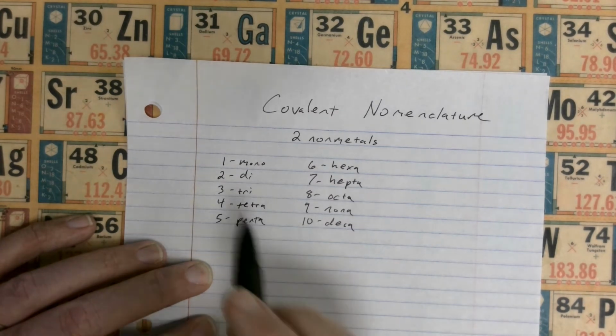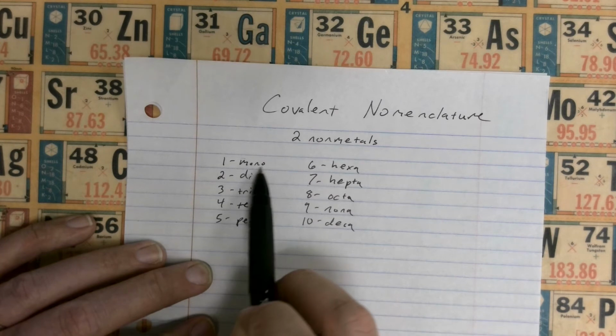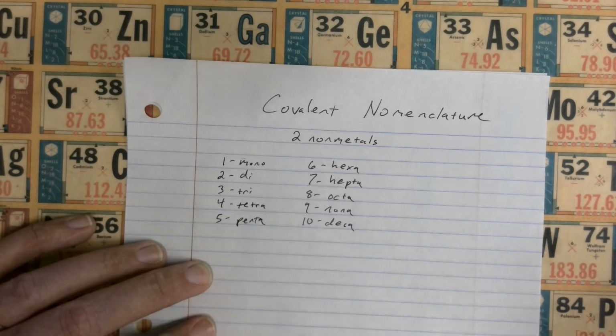Now remember, we only use mono on the second element. We don't ever use mono on the first element. So if there's just one of the first element, then we just give it its name. The second element, we change its name to "ide," and we always will have a prefix on it.